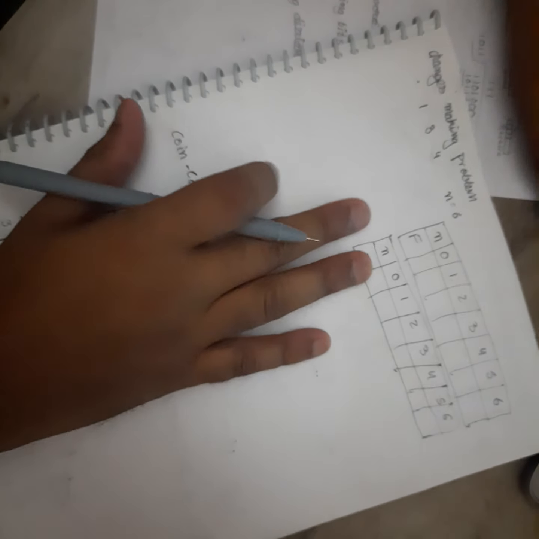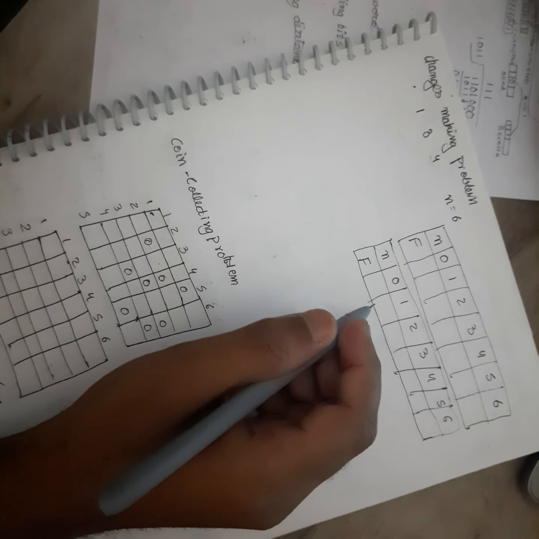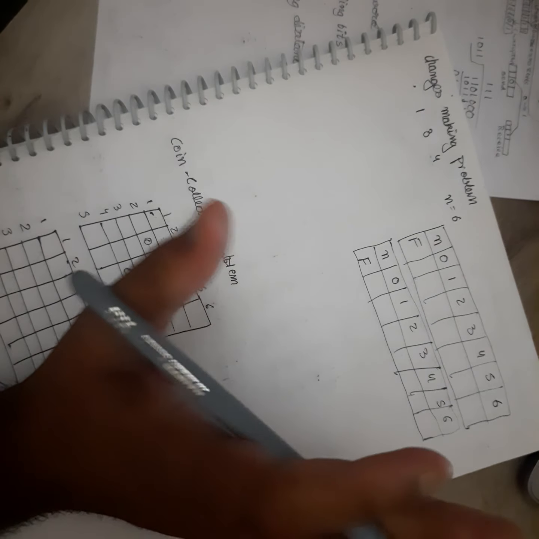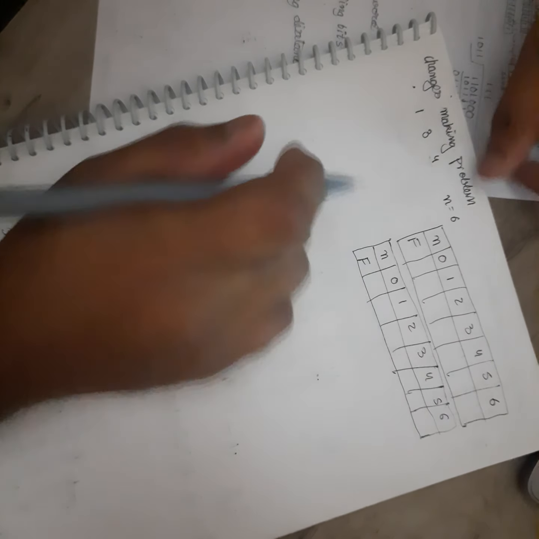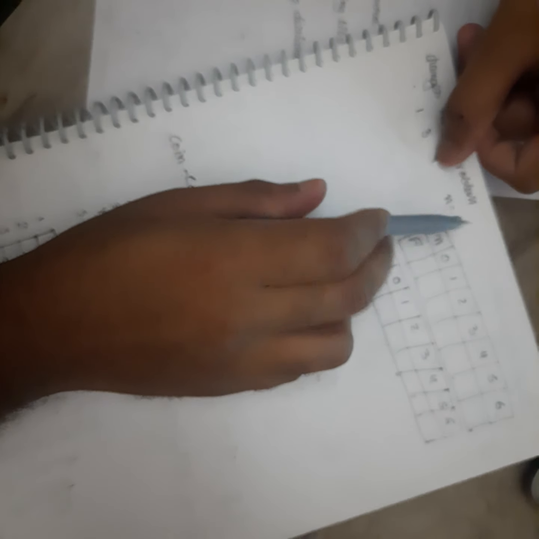And the next one is the coin making formula. I also don't know how he has done it using the formula, because I am confused, but I know the logic he has used. They will give 1, 3, 4 and n is equal to 6.